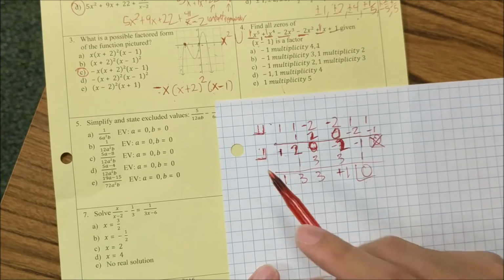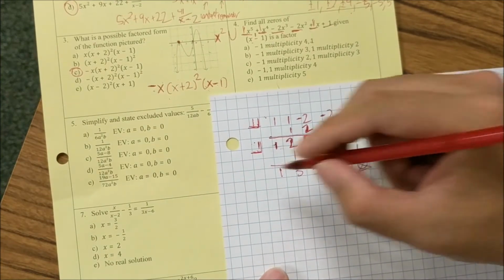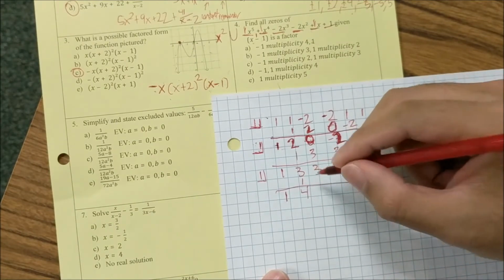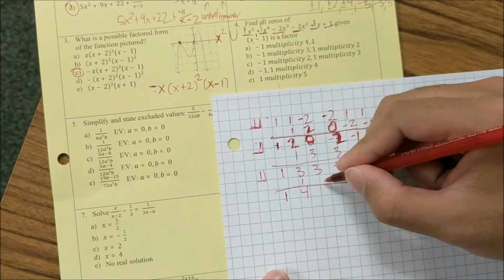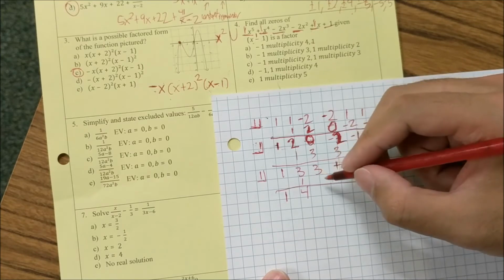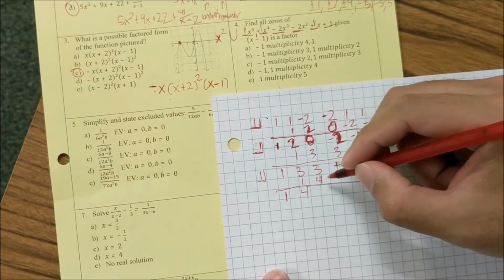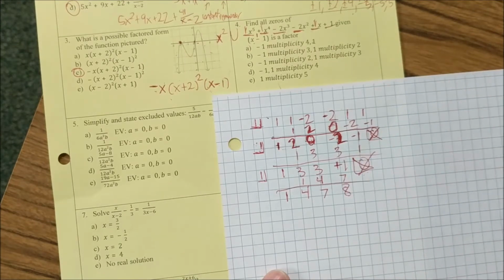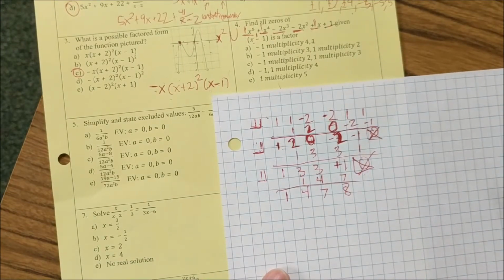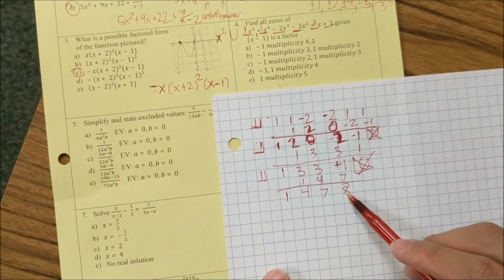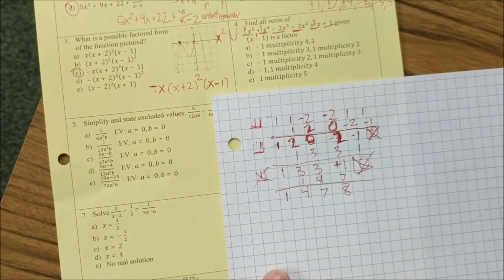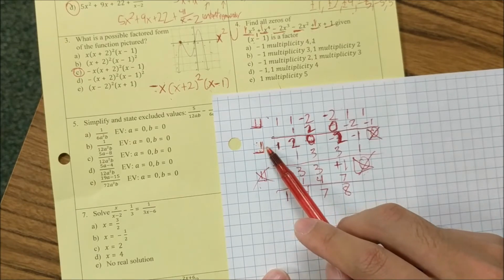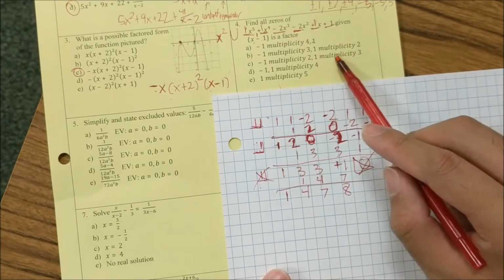of at least 2. So let me try a third time. Okay, so this time my remainder is not 0, which means that 1 is not a root for a third time. So 1 has multiplicity 2. So the only choice with that option is letter B.